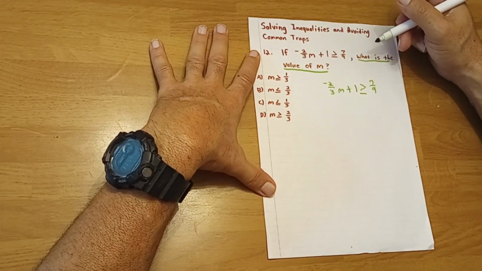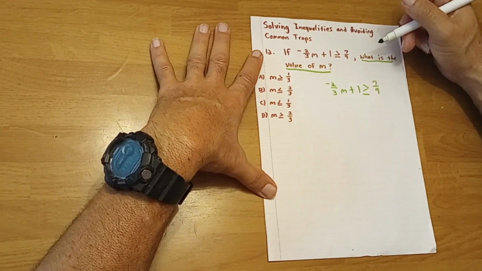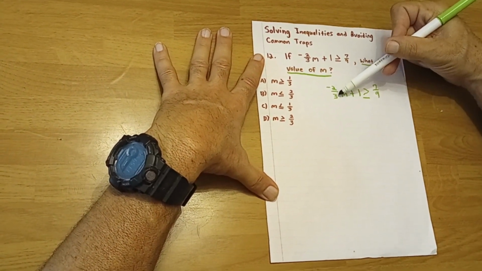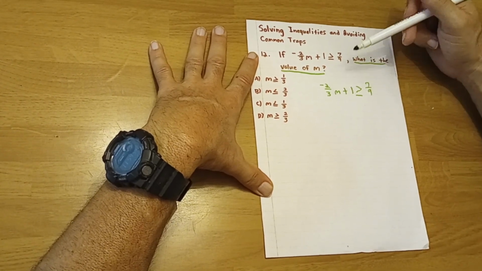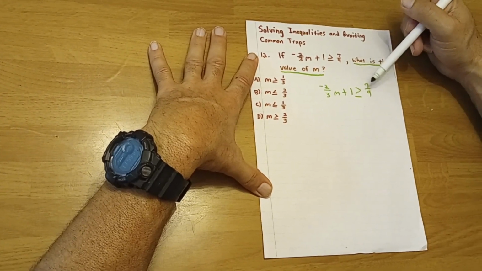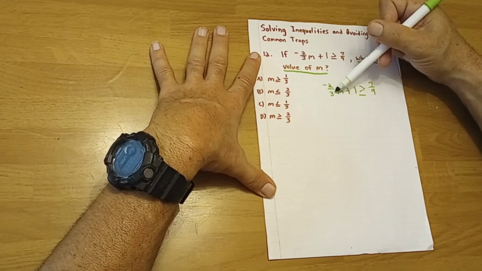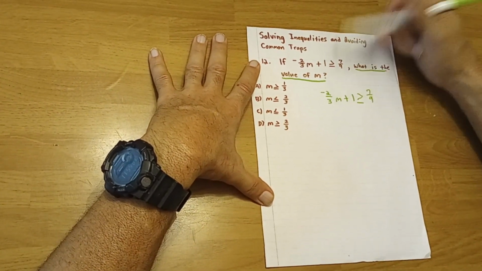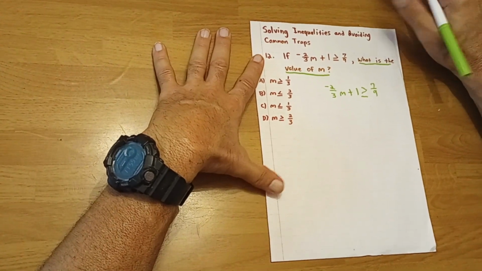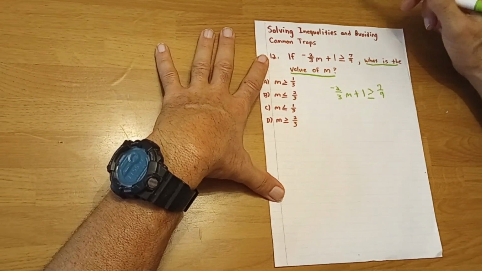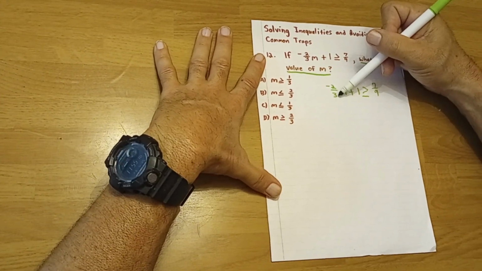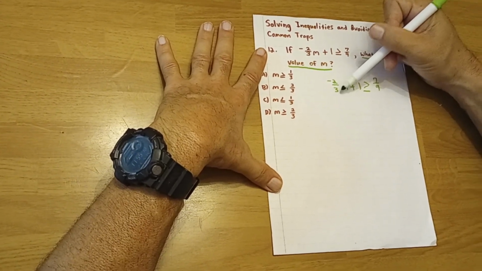So the first thing that we can maybe do here is we notice that this fraction is negative 2/3 m, and then here we have 7/9. So we could easily create a common denominator of 9 over here with the negative 2/3 m. So why don't we start by doing that? Now, in order to get 9 in the denominator here, we would have to multiply 3 by 3.